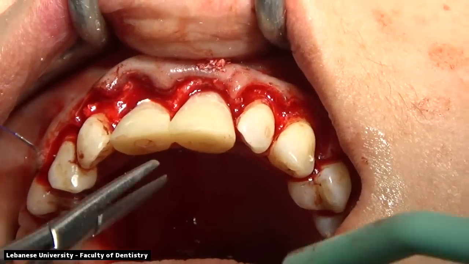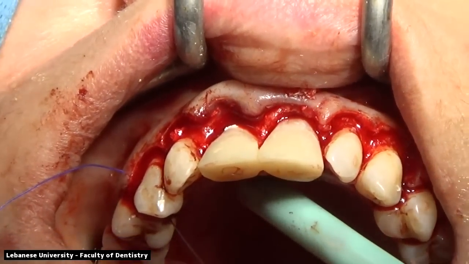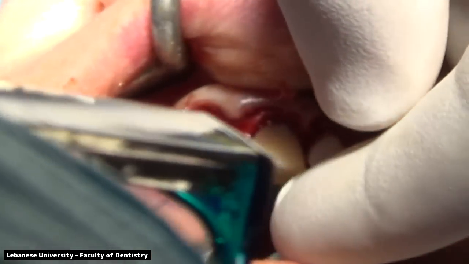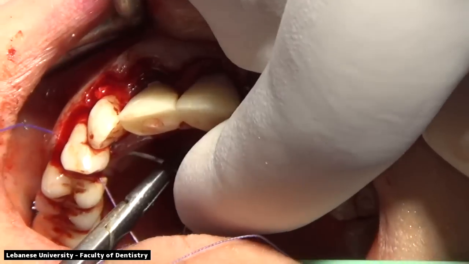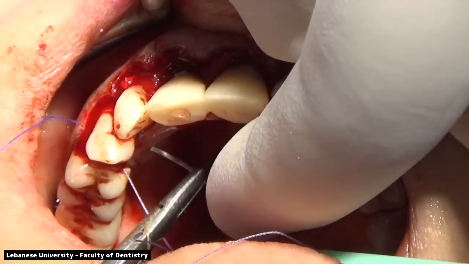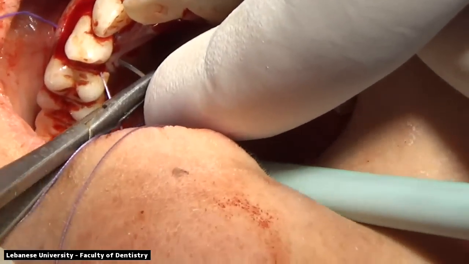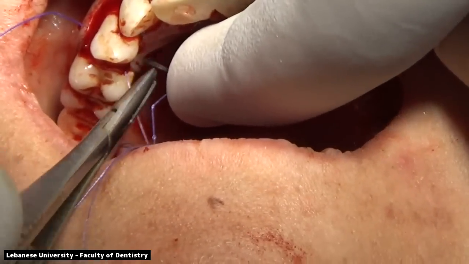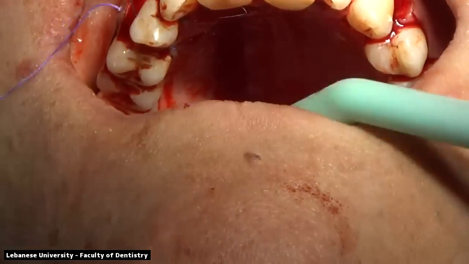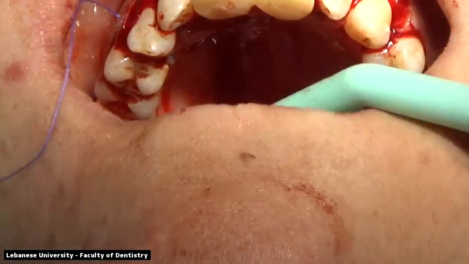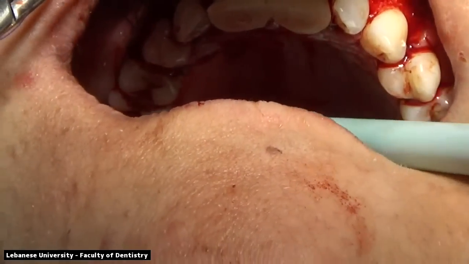The suture will be about 3 to 4 millimeters away from the papillary margin in the papilla area, going all the way to the palatal, engaging the palatal aspect and going back to the buccal area to close it. Try our best to be away from the margin of the flap so that we can engage more soft tissue, which will prevent the breaking of the suture later on. This will give us more support and more closure without tension of the flap.